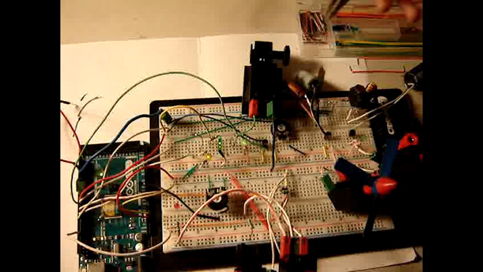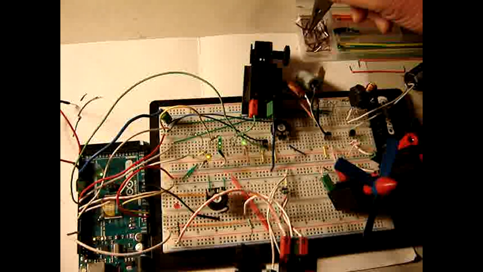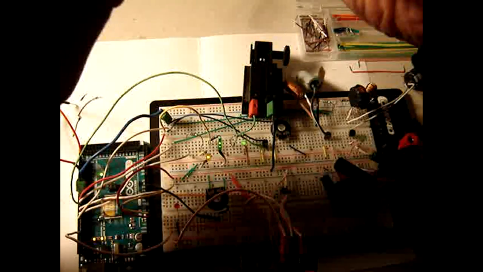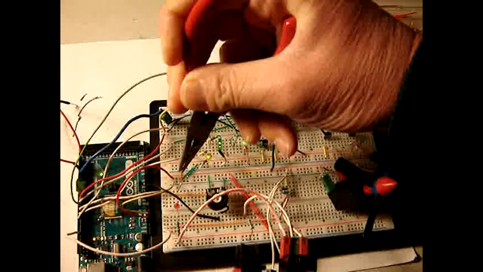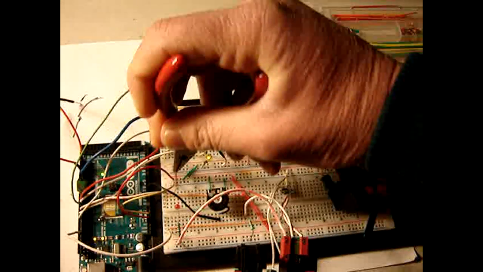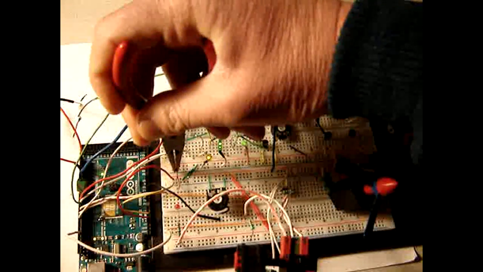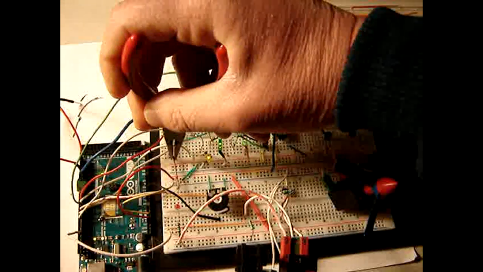I'll have to find out which one is suitable. Then let's hope this one is. This looks like it.